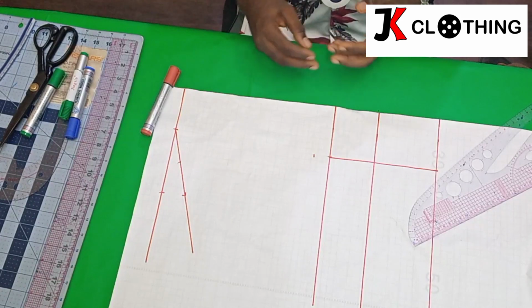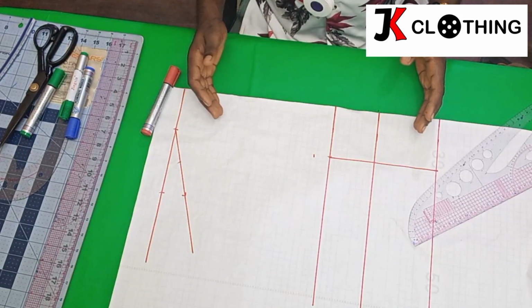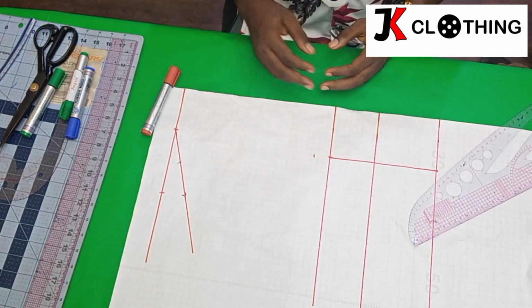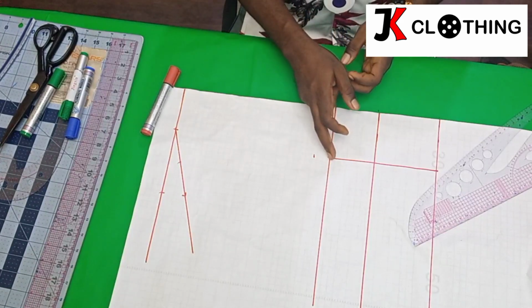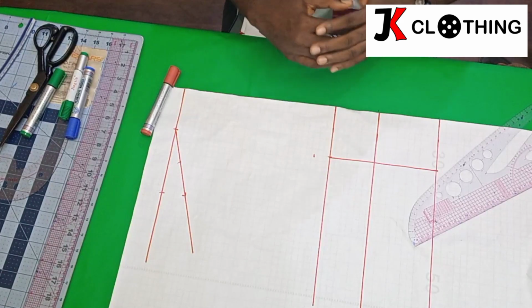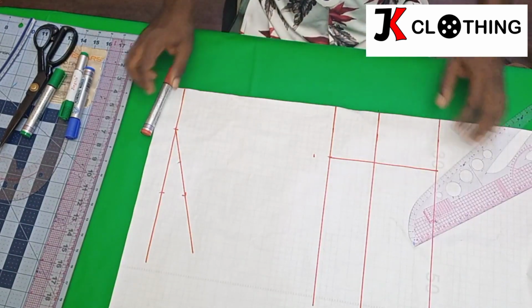If it's above 40 to about 43, you would go 1.5 inches. If it's above that, you would go 2 inches. That is above the bust point. All this is to create space for the breast to be accommodated in there.